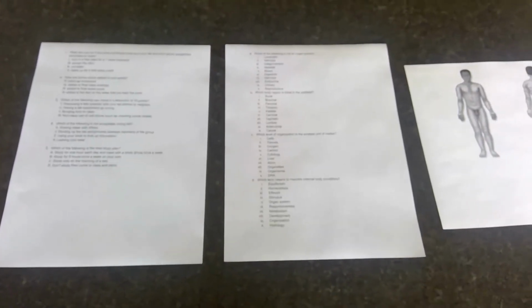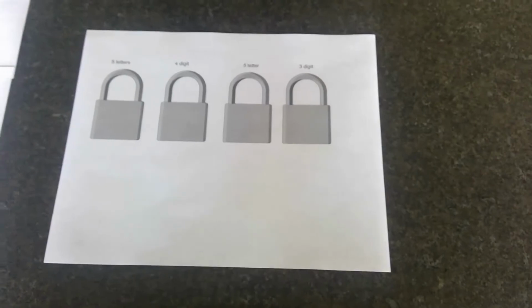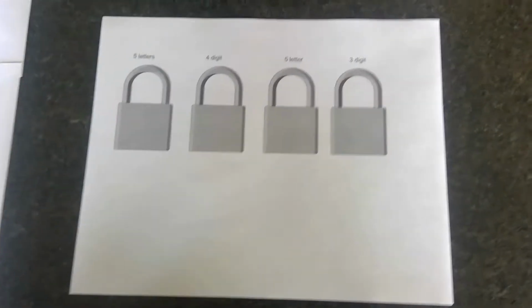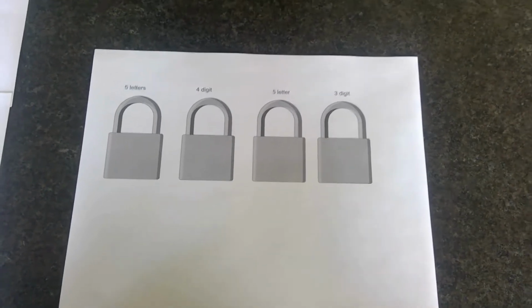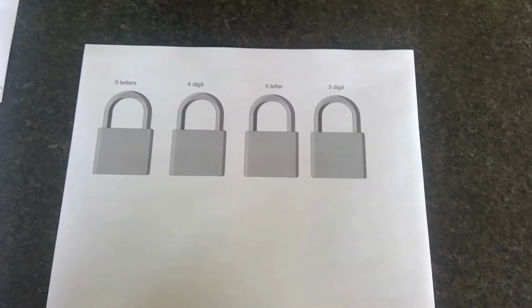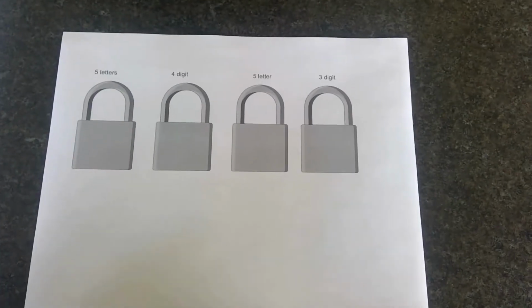An activity that we would normally do in class as a fun activity, but you're going to go ahead and do it at home on your own. Have you ever been to one of those escape rooms? They can be a lot of fun. You're in a room and there's all these puzzles, and you have to solve the puzzles to figure out the combinations to locks and undo the locks and escape from the room.